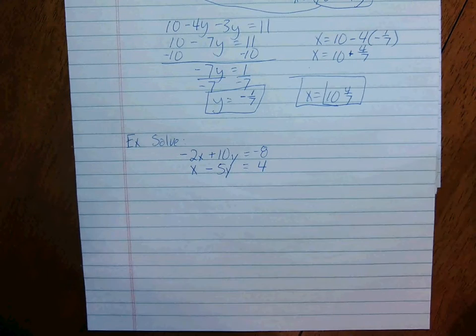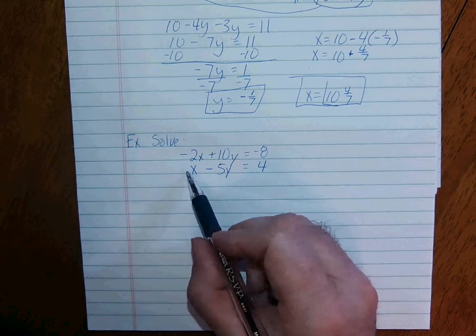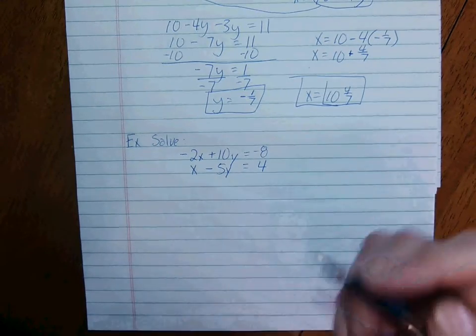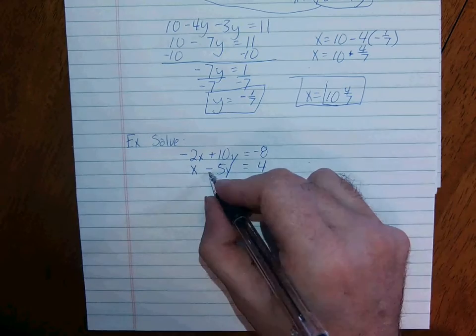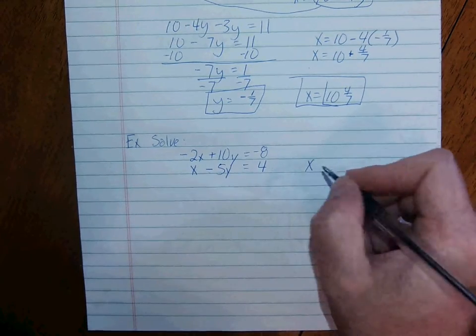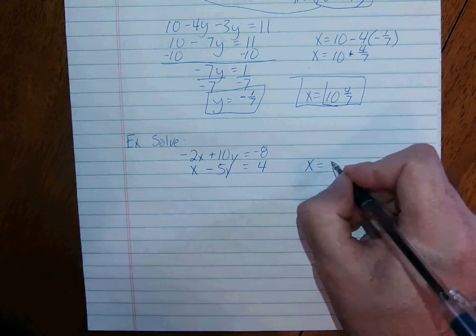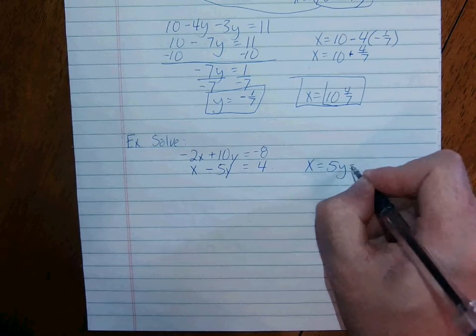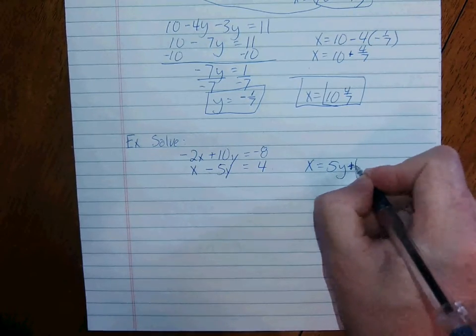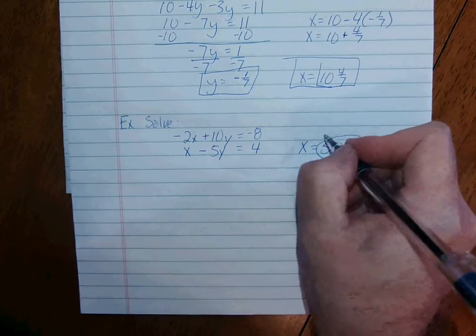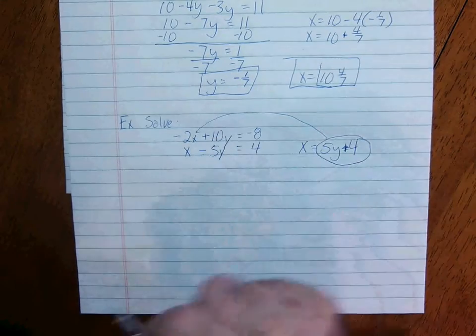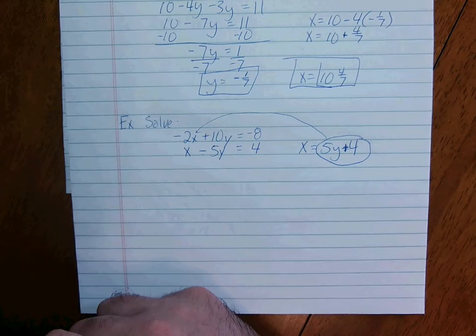And our last example. When I look at this one, I see that the x here does not have a variable, so I'm going to solve for x there. So instead of rewriting it, I'm just going to bring that over. So I'm going to add 5y to both sides. So you have 5y equals, plus 4. Going to take that, and I'm going to substitute it in the top equation for x.